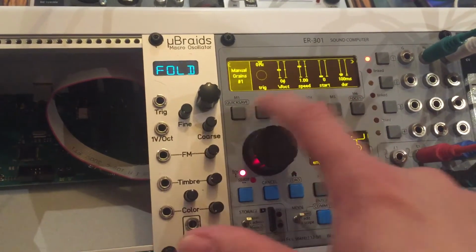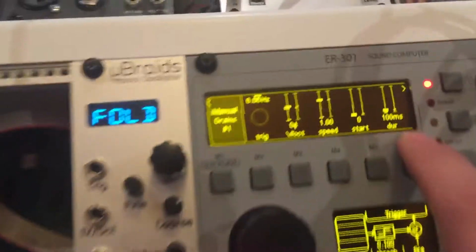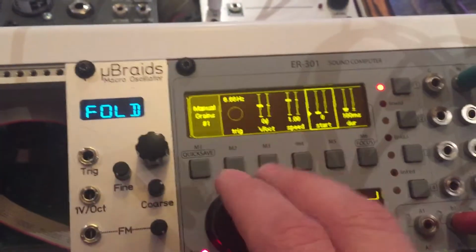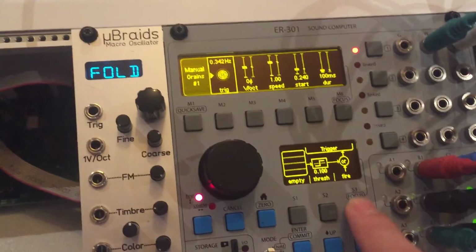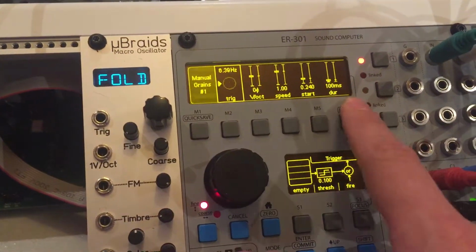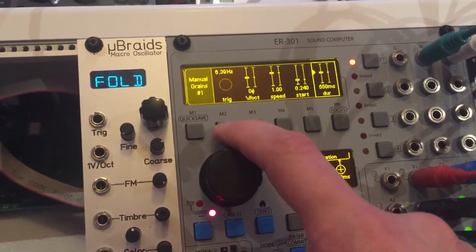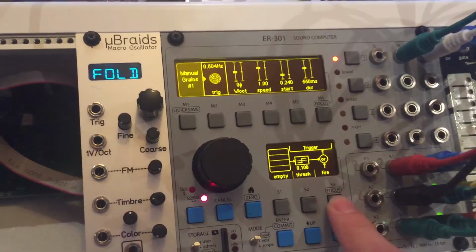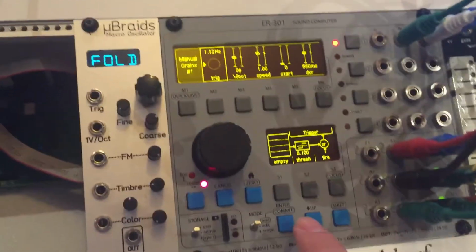So if I trigger this, we'll hear a grain for 100 milliseconds at the start of the file. If I pick somewhere else in here and I trigger it again, it's somewhere else going for 100 milliseconds. Or it could be something longer, such as this. Oh, that was good luck, actually.